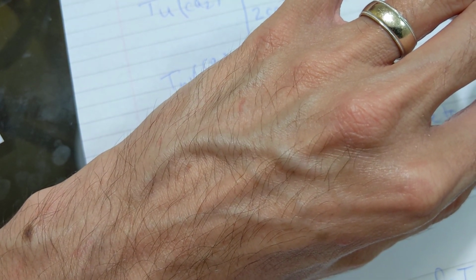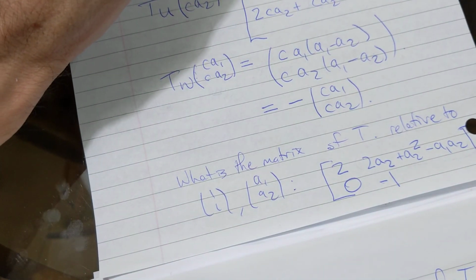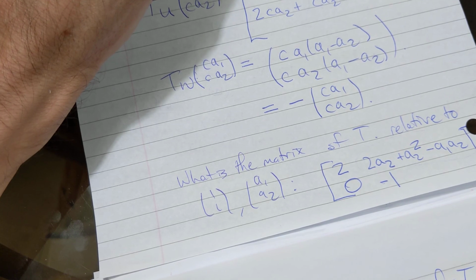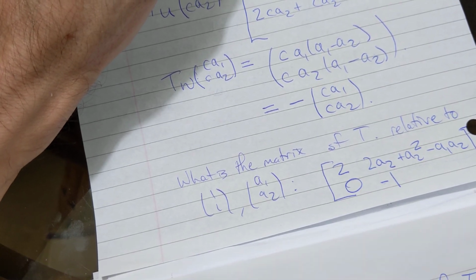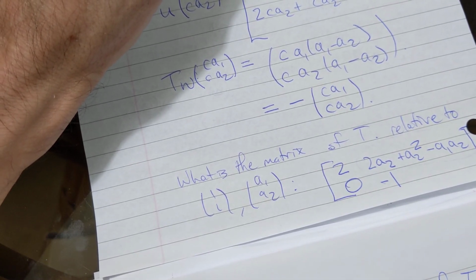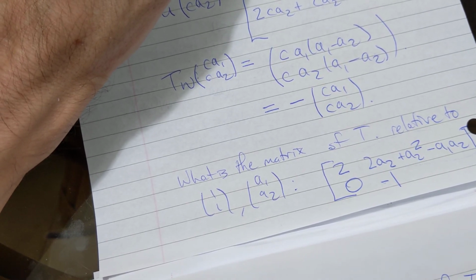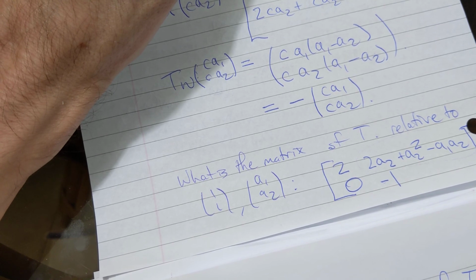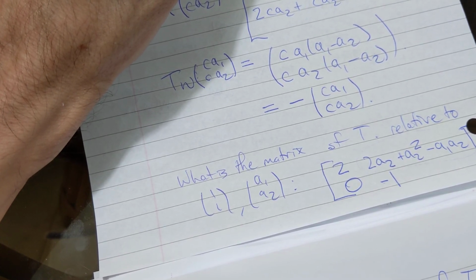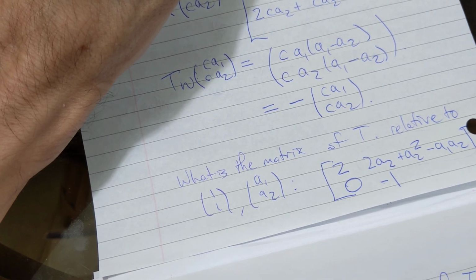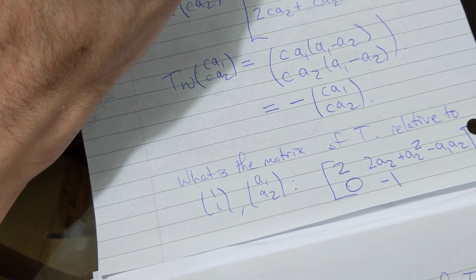Is that A1? Yeah. Okay. So that gives us A2 squared minus A2 squared. That gives us A2 equals 0, and so A1 equals -1.